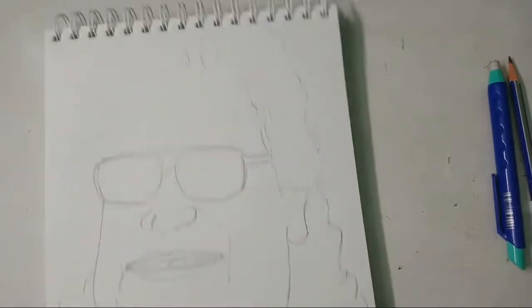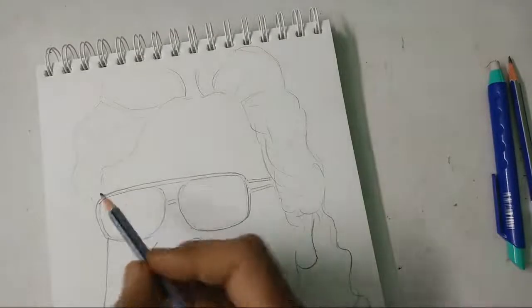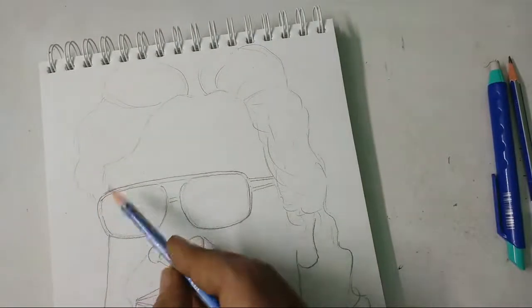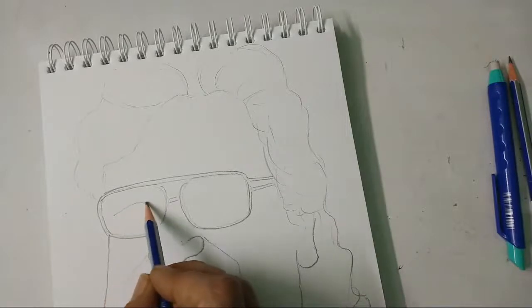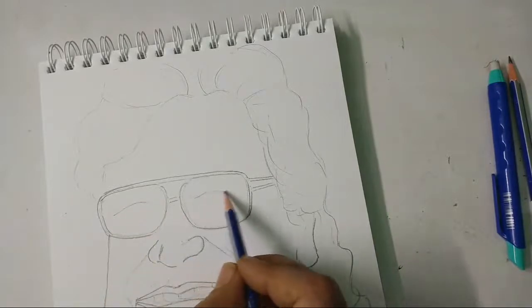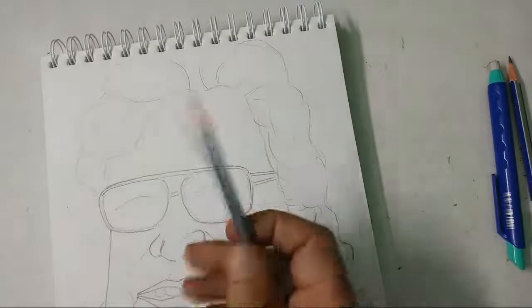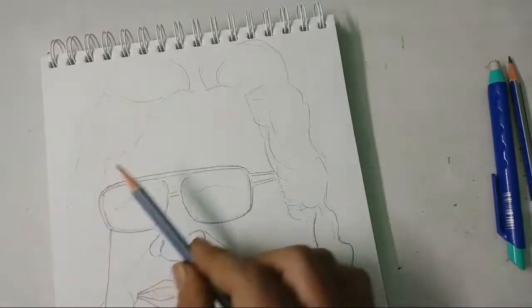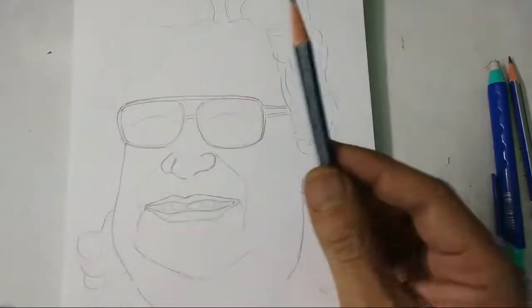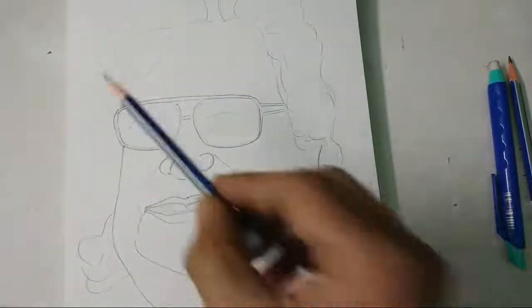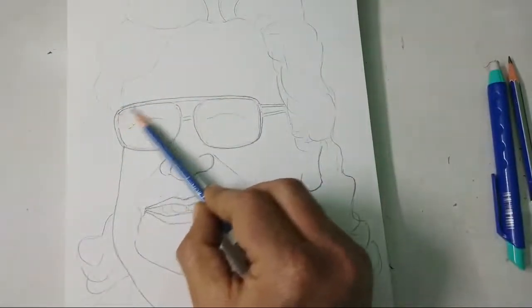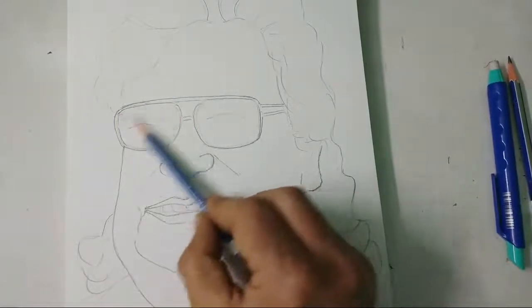Now let's start. Because we don't need much detail, I just have to show a faint outline of the eyes because the goggles are dark. Whenever we shade, we keep the pencil flat and then we start shading. I am starting from the top.